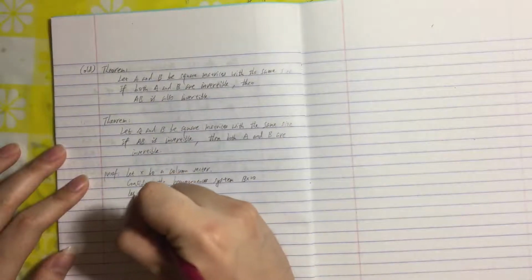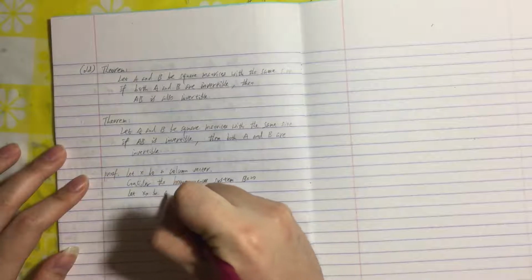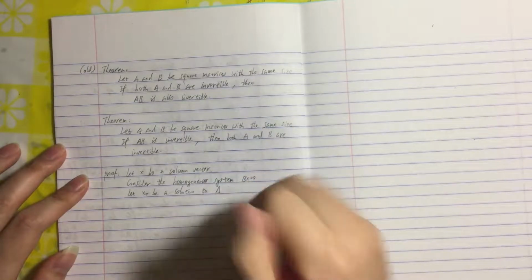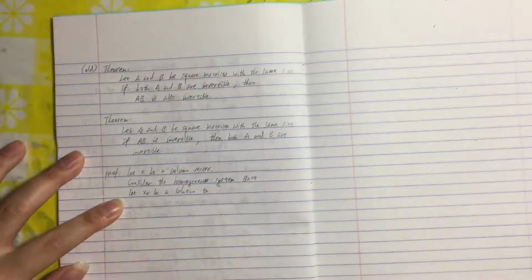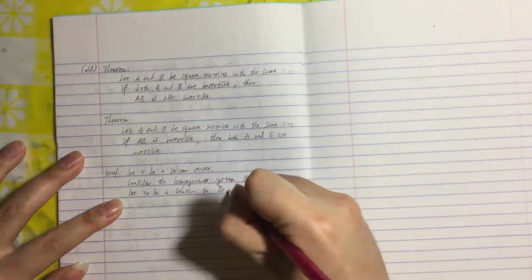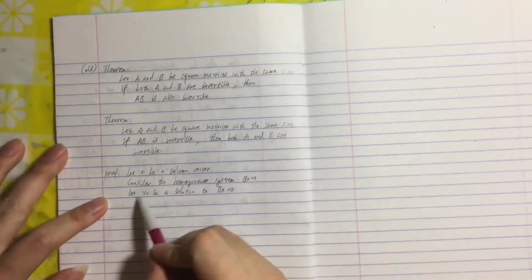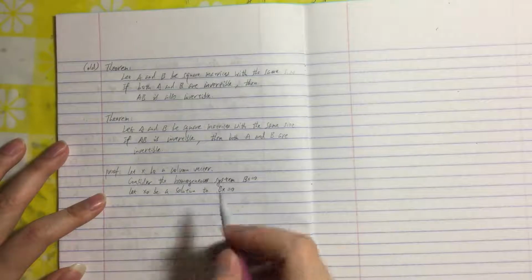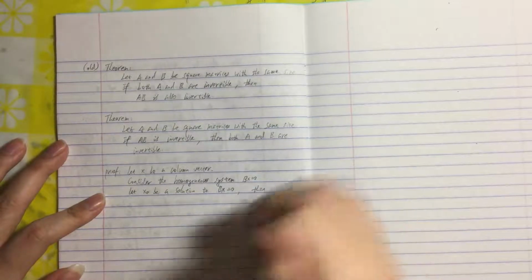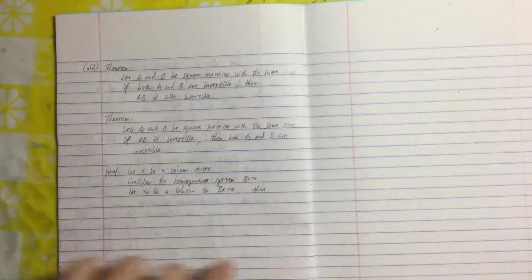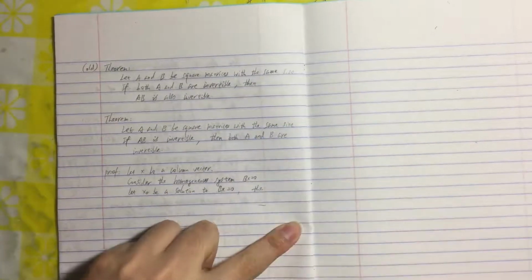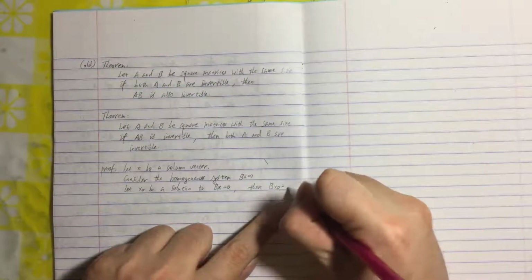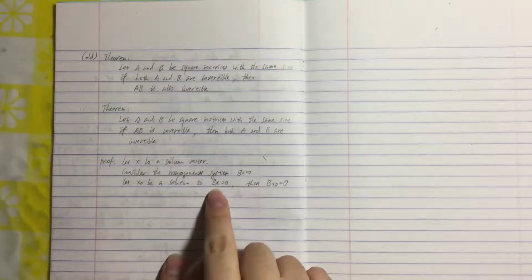So here, let x0 be a solution to the homogeneous system Bx equal to 0. I want to show that x0 must be 0. All solutions of the homogeneous system must be 0. Since x0 is a solution, when I plug in x0, I must get 0. That means x0 satisfies this equation. Then B times x0 must be 0.